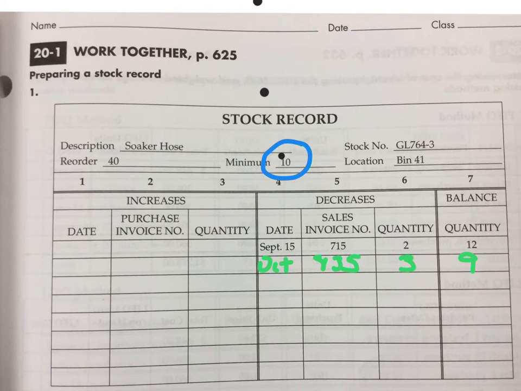So you will notice on October 27 that we go ahead and make a purchase. So we're actually going to come down a line and move over to this side. So October 27. Our purchase number 11221. Quantity 40. We had 9 in stock. We ordered 40.